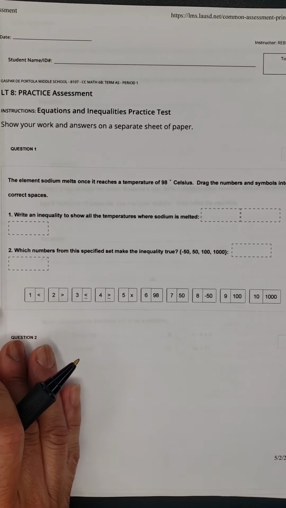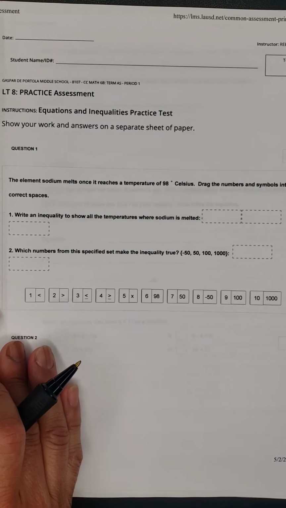How you doing? All right, I'm gonna correct the practice assessment so you can see what mistakes you made, so you can study for the test on Monday.